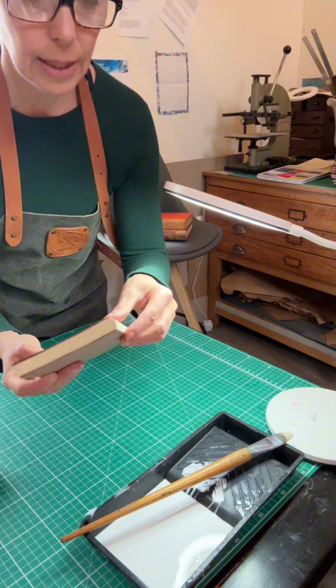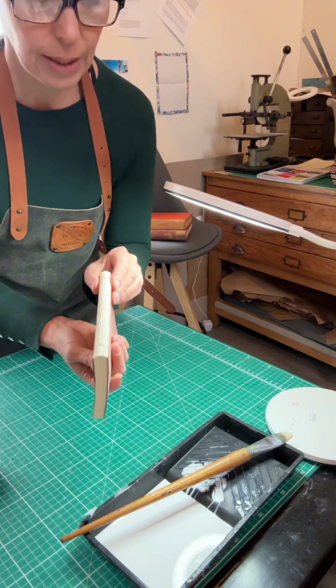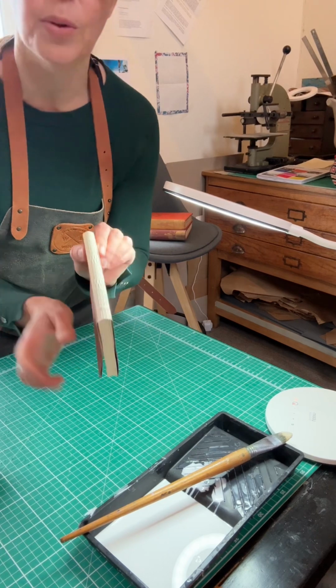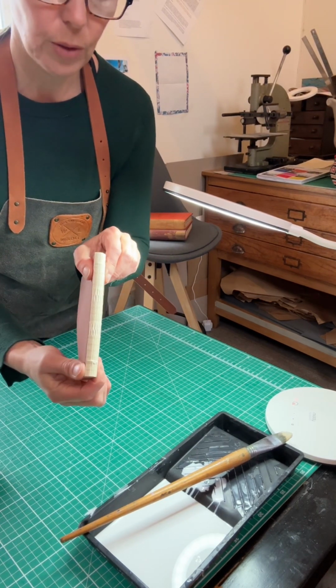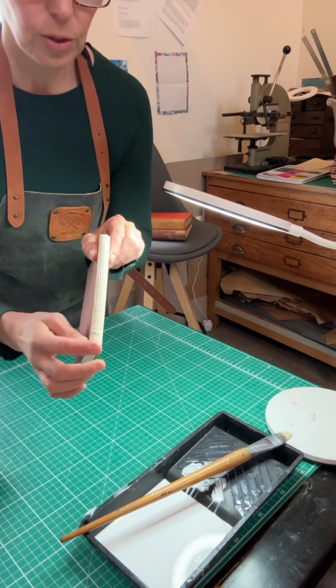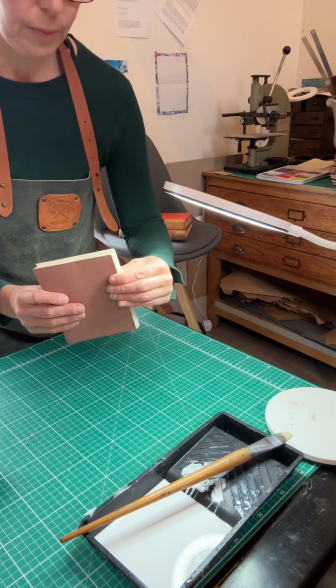Now the next process, if this was a really fancy binding, we would do the backing, where we would create shoulders that you might have seen on older books. But we're not doing that. We're just doing the rounded spine today. So I hope that was insightful.